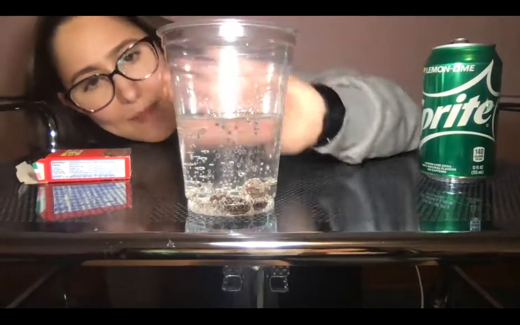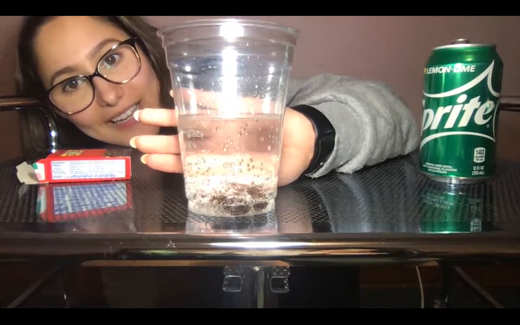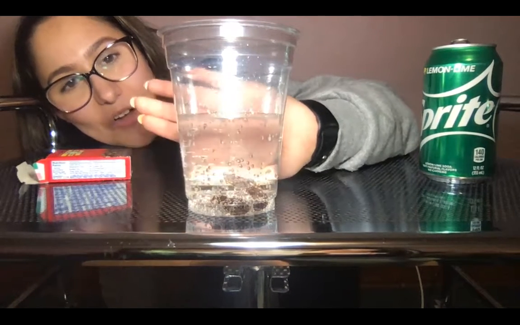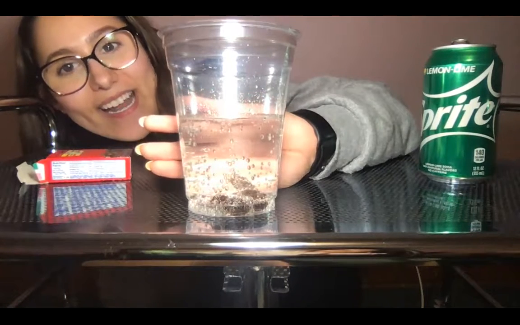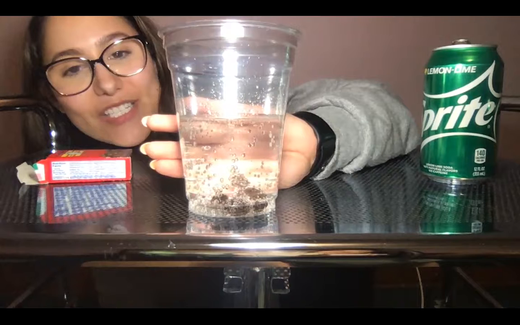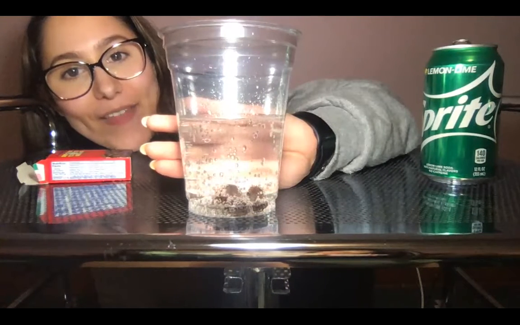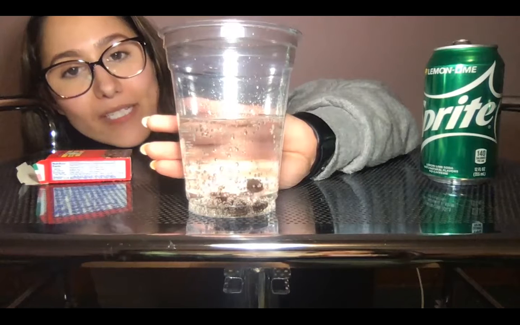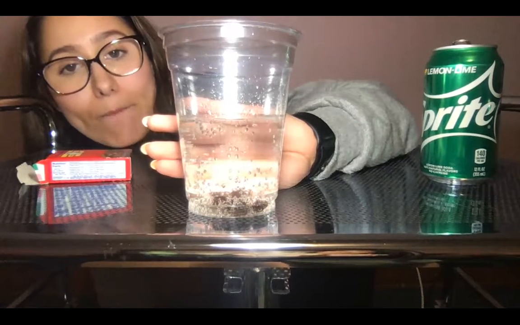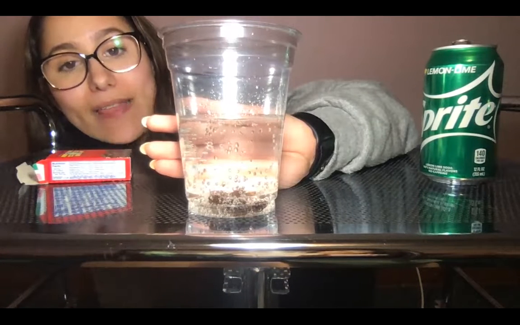All right, it looks like maybe they're done floating, and now they are all at the bottom. Oh, there goes another one. This is so cool. Do you see that? The gas in the soda is making the raisins bounce to the top. They are floating. The bubbles are helping them float. The gas in the soda is making them more buoyant. Buoyant means that they float at the top.